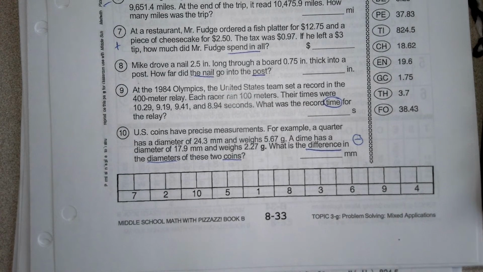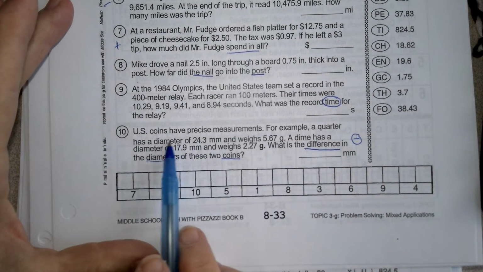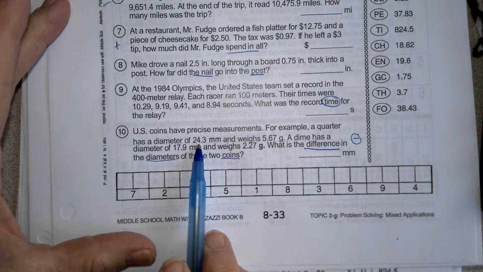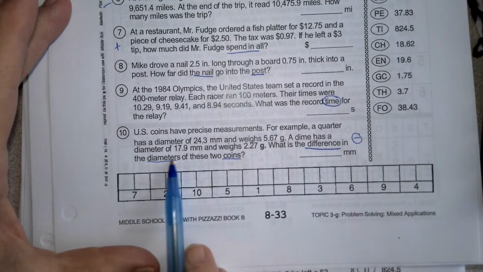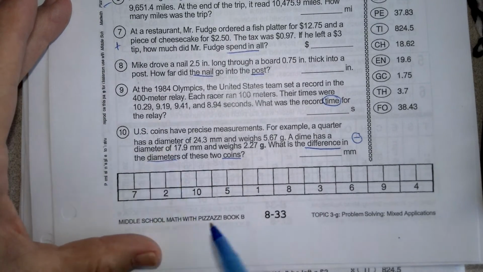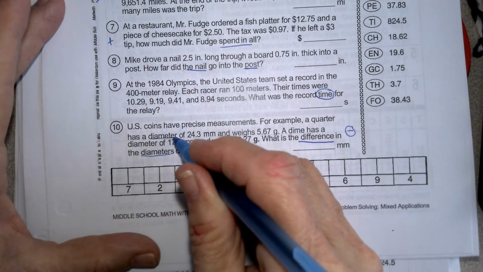Let's find the numbers that we need because there's a lot of numbers here. A quarter has a diameter of 24.3. Do we need that? Yes. What's the question asking about? The difference in the what? Do I need the diameter then? Yes. So I need that number.